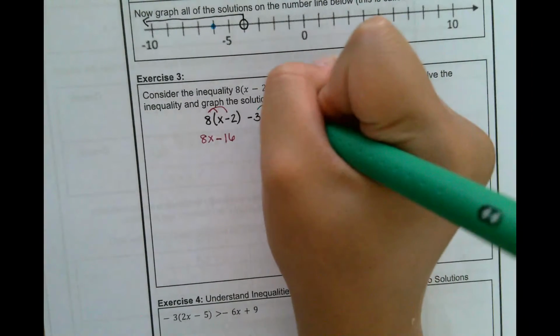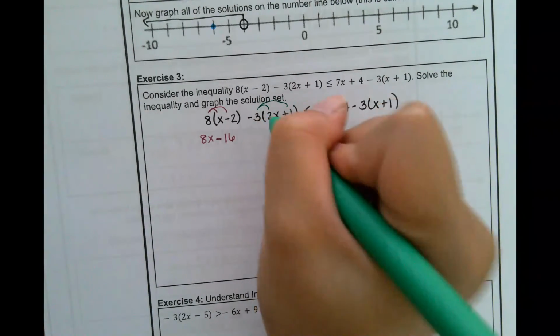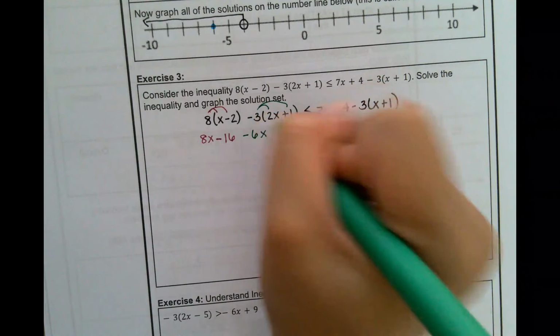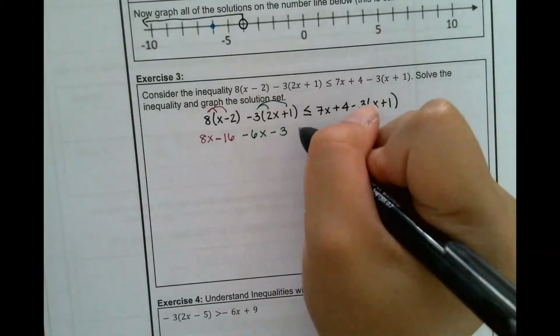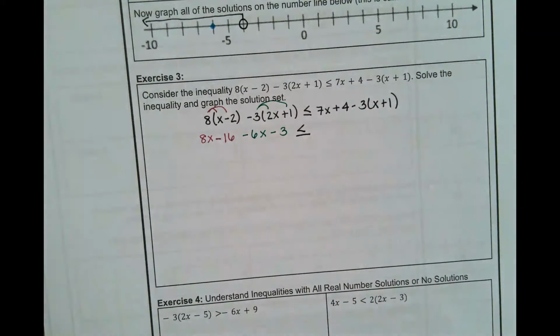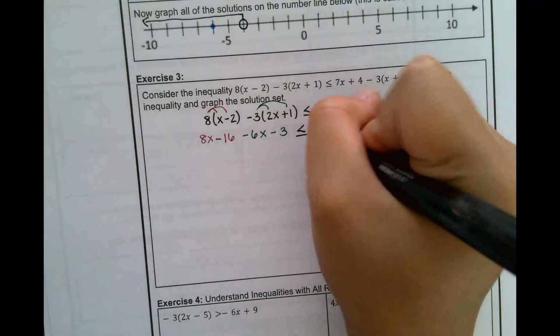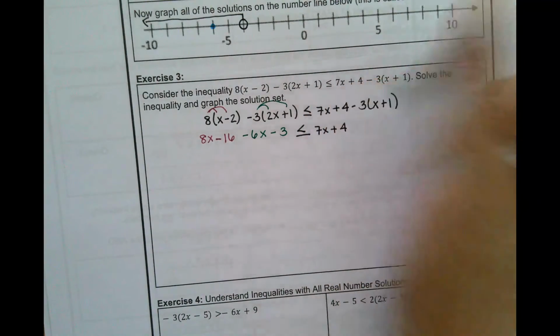Here I'm going to distribute the negative 3. So negative 3 times 2x, negative 6x. Negative 3 times 1, negative 3. My inequality stays the same because I haven't manipulated anything. All I've done is distribute. Okay, so 7x plus 4.